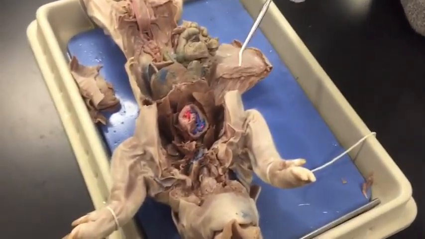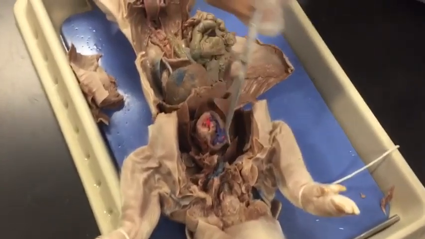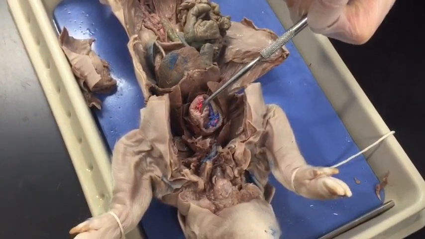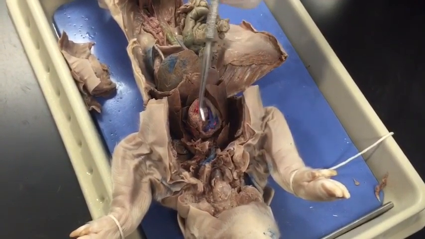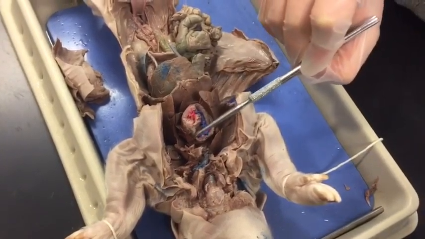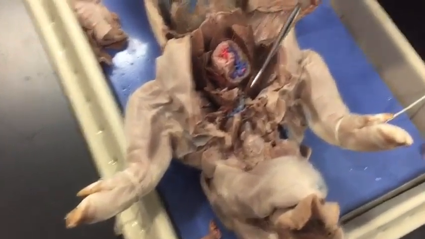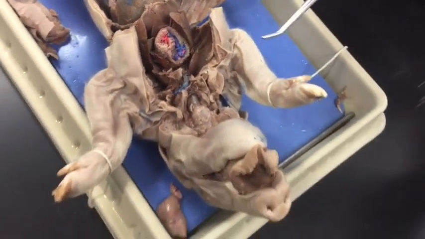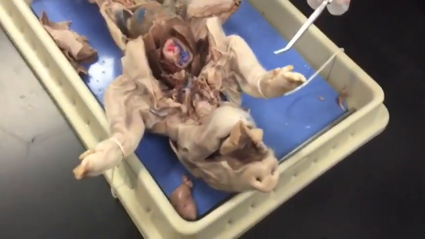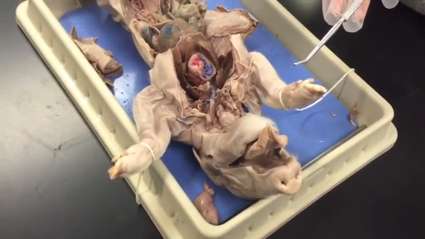The aorta begins at the left ventricle, which is basically the muscular pumping chamber, so it's up here. The superior and inferior vena cava are surrounding the heart.